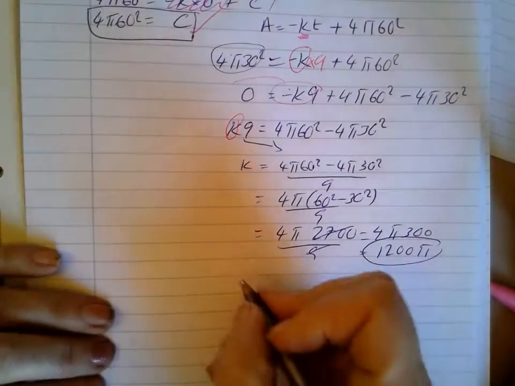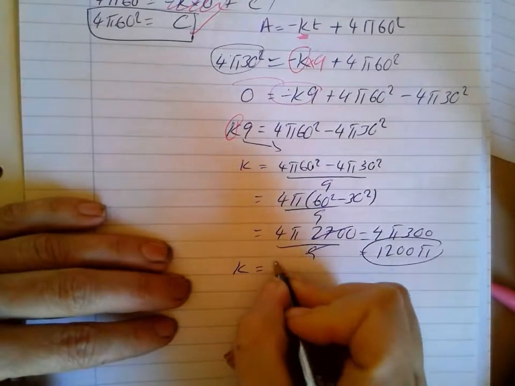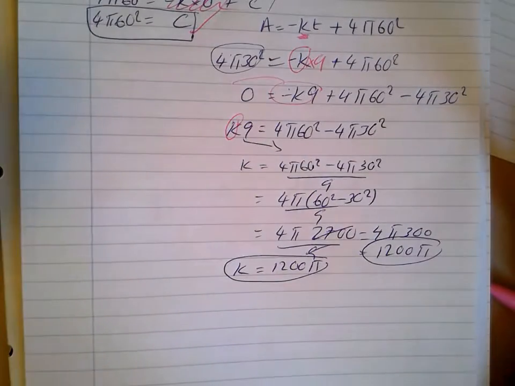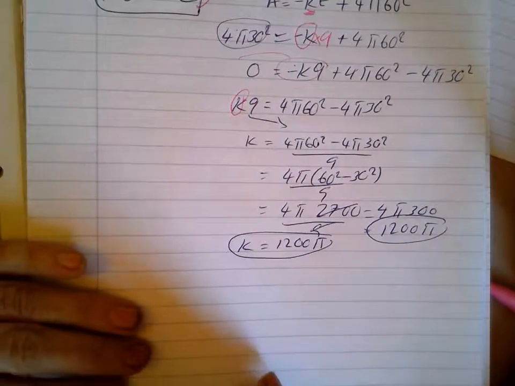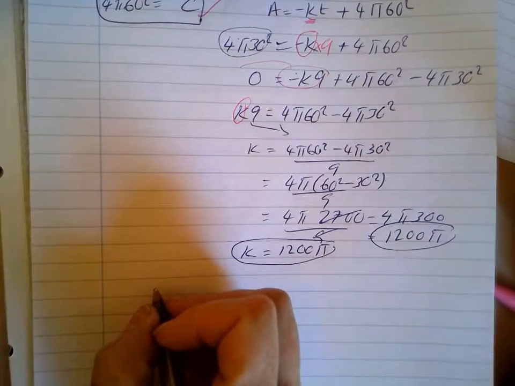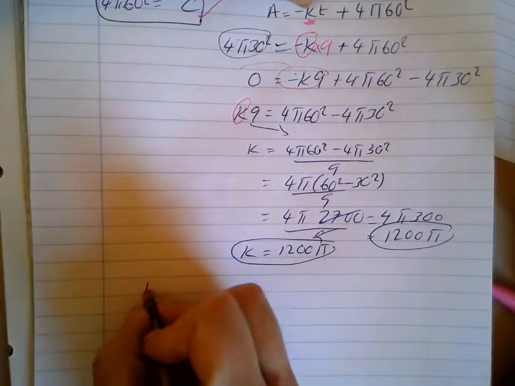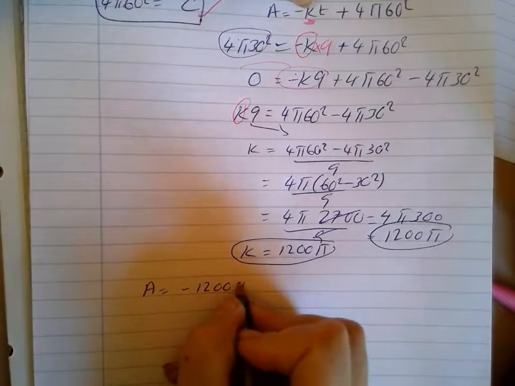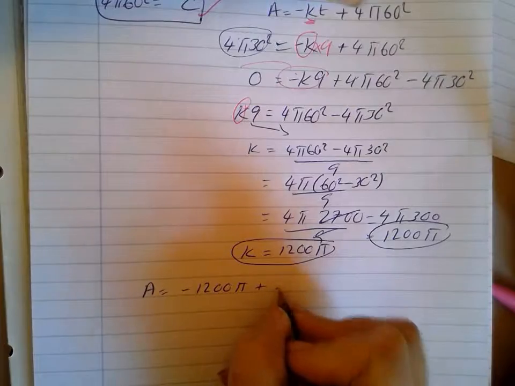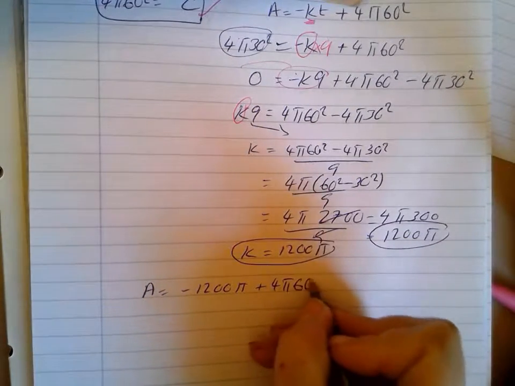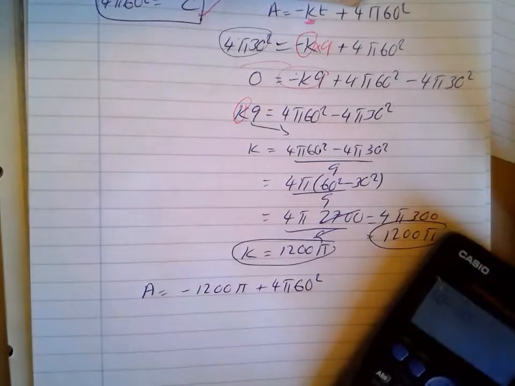And so k equals 1200 pi. Now we have c and we have k, and we can put them both into that. A equals minus 1200 pi t plus, I have to work it out.